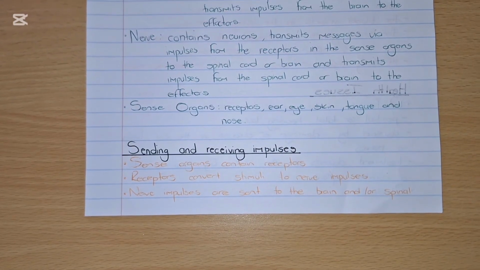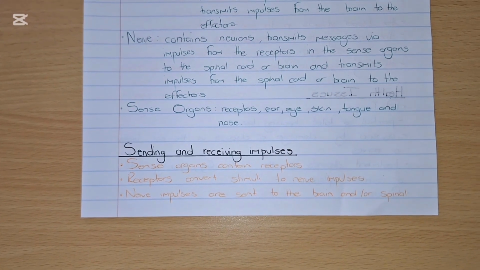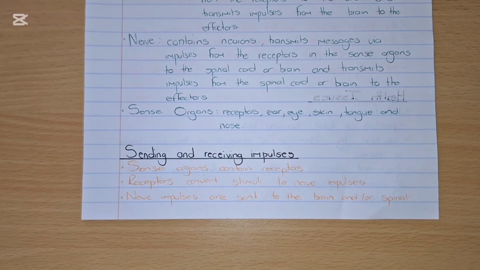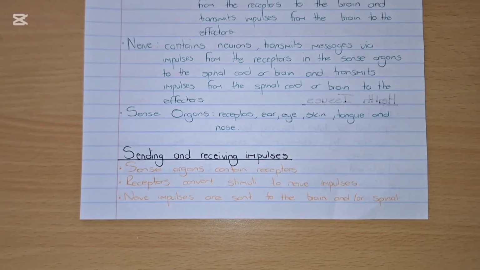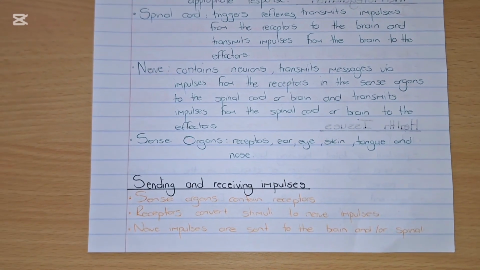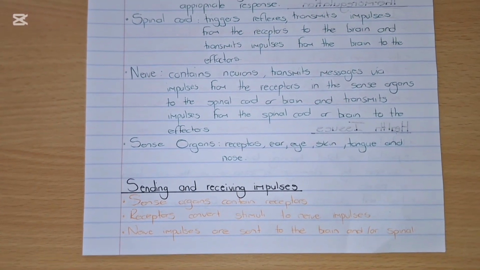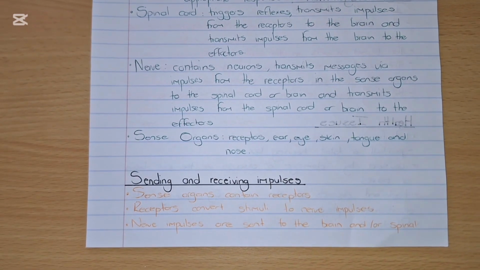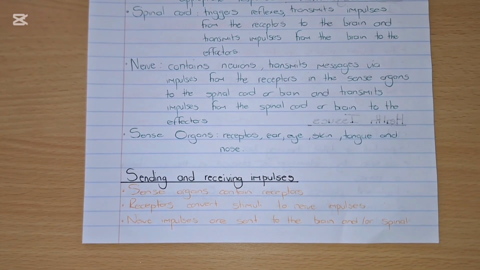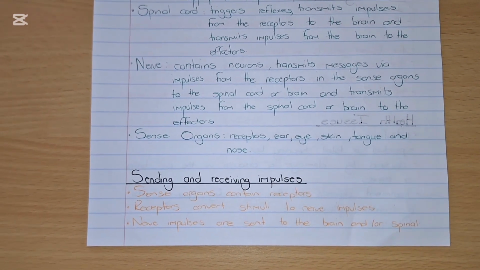Okay, so now we're going to be looking at sending and receiving impulses. Remember what an impulse is? It's an electrical signal. Okay, so what is the whole process of sending and receiving impulses? So firstly, sense organs contain receptors. Remember what I said? A receptor is a cell that can detect and respond to stimuli.